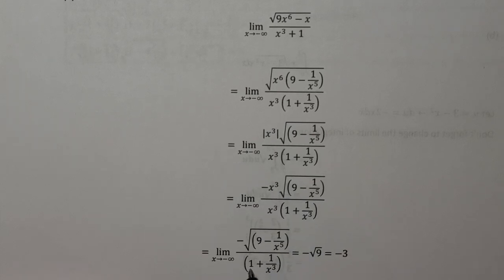So you're left with this here. Now you take the limit as x approaches negative infinity. This term goes to 0. This term as well goes to 0. That's what I was saying. We want it as 1 over x to some power. That's a positive power, by the way, so that it goes to 0 as x approaches infinity or negative infinity. So you have minus 3 as your answer.